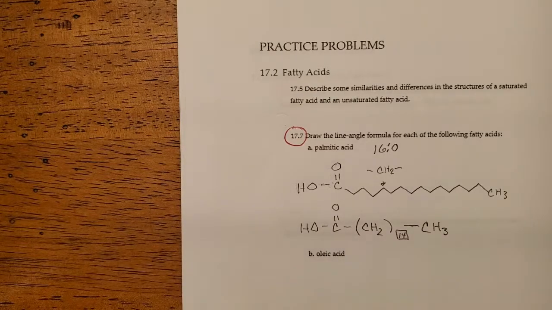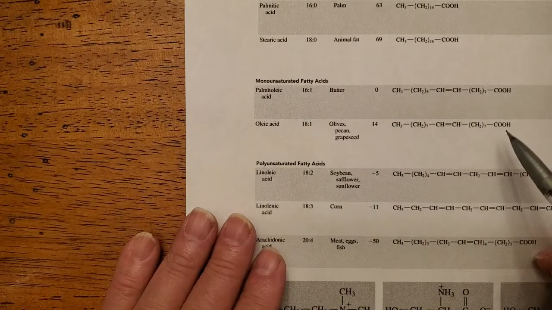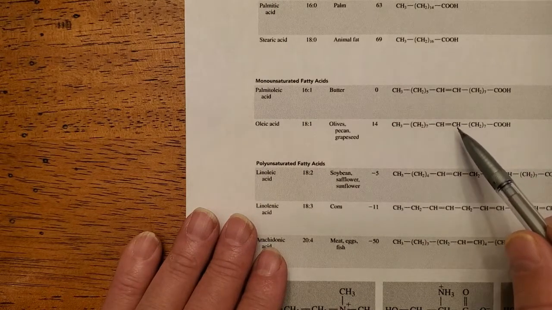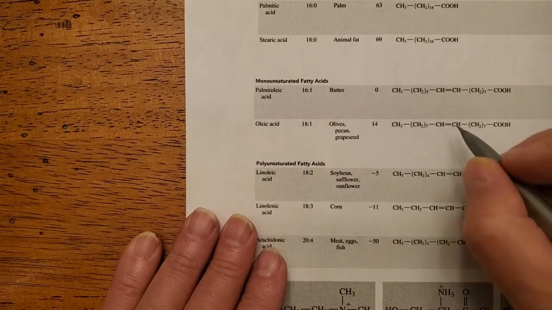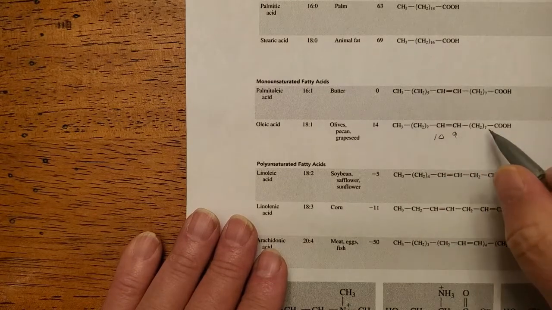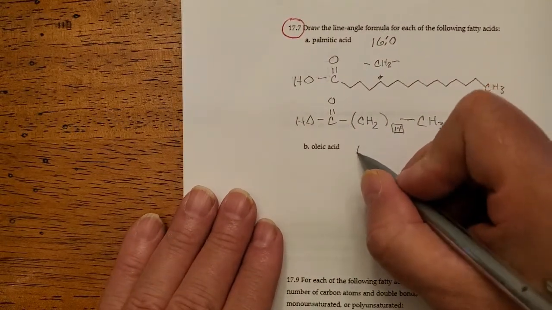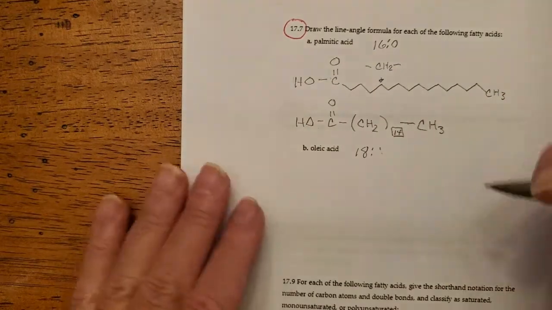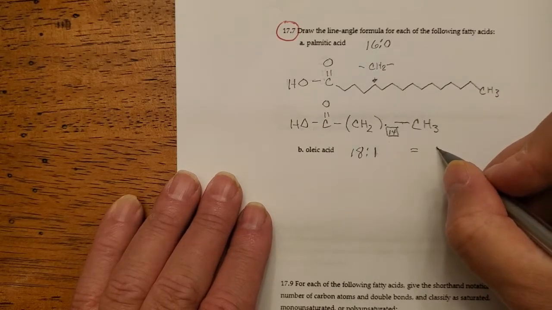Okay, oleic acid. Here is oleic acid. It's an 18:1, and the double bond starts at carbon 9. And again, we're going to write it the other way around. So this is carbon 9, and this is 10. That's 7, and 1 plus 7 is 8, so this is carbon 9. So this oleic acid is 18:1, and the double bond starts at carbon 9.